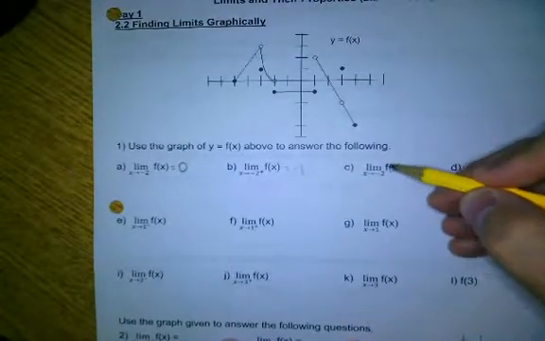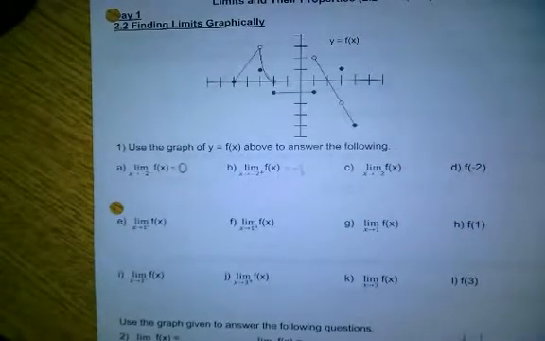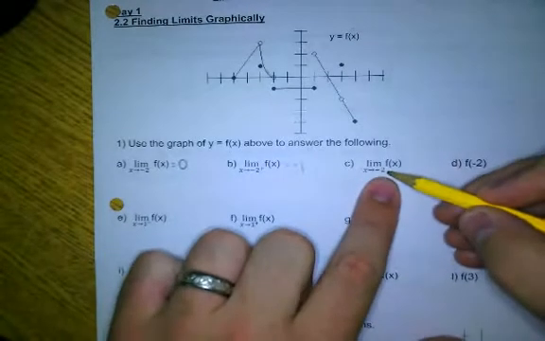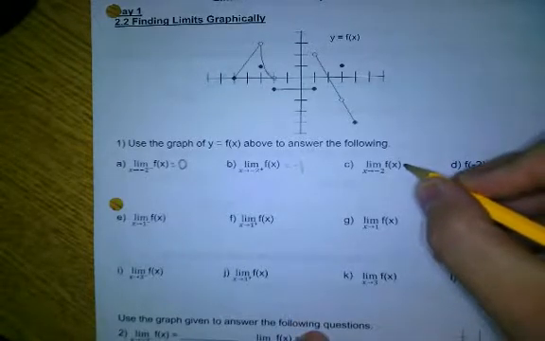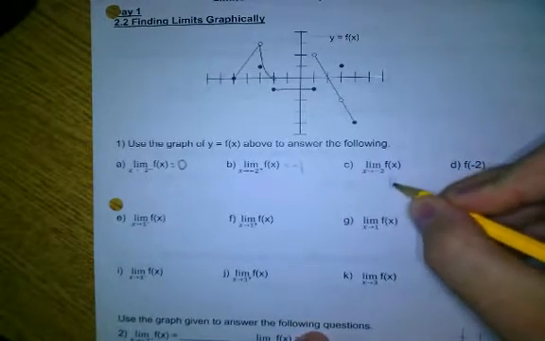Now, since there's nothing right there for a plus or a minus, we have to make sure that the left and the right match. If they don't match, it does not exist. So does the right and the left match for -2? No, so the answer is DNE.